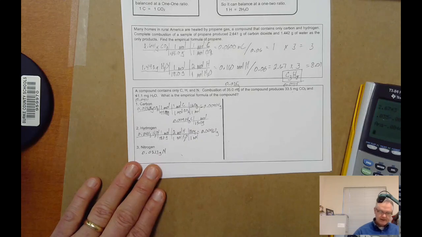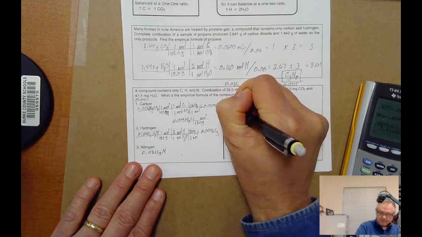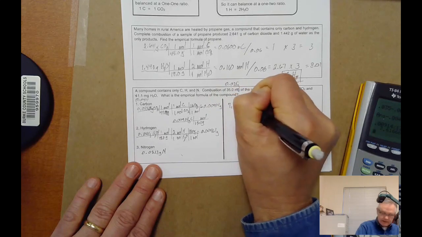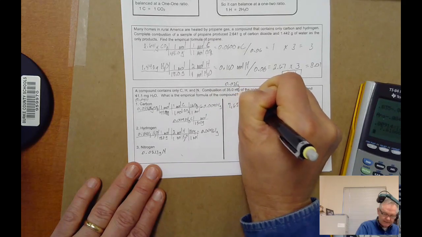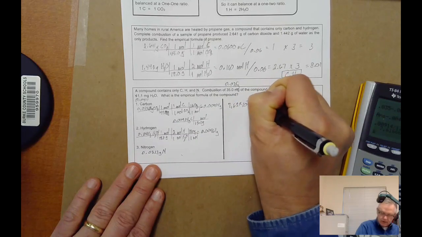So 0.00914 divided by 12, and I get 7.62 times 10 to the negative 4th moles of my carbon.